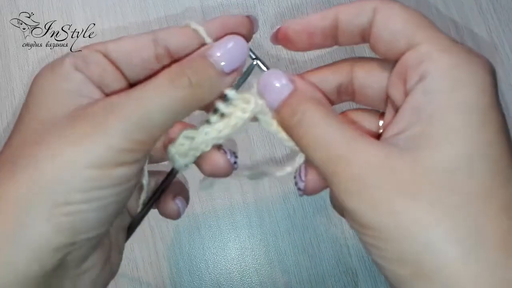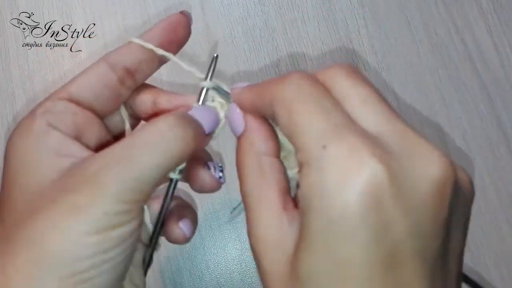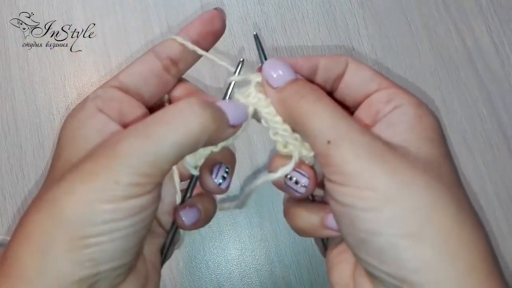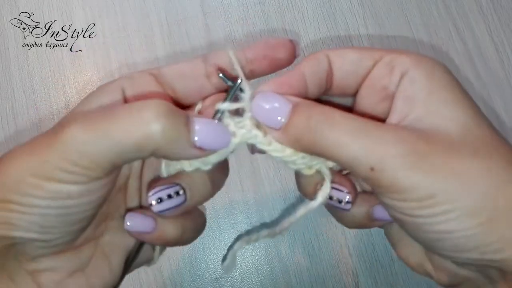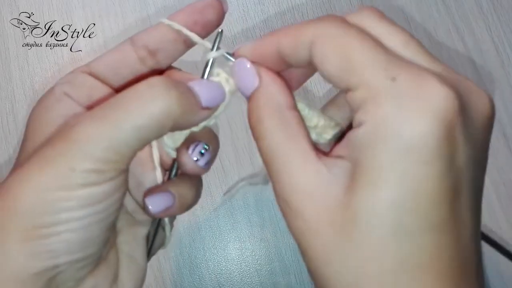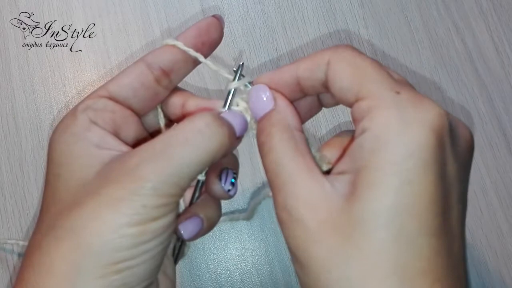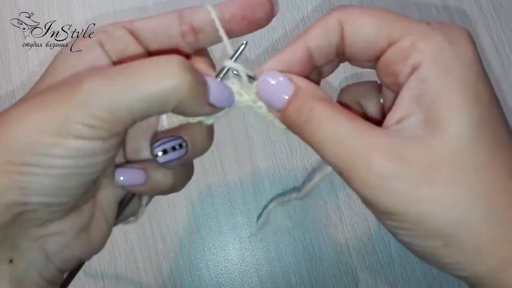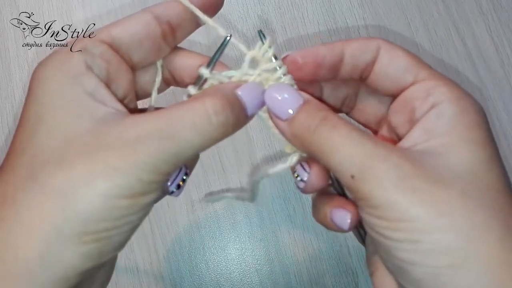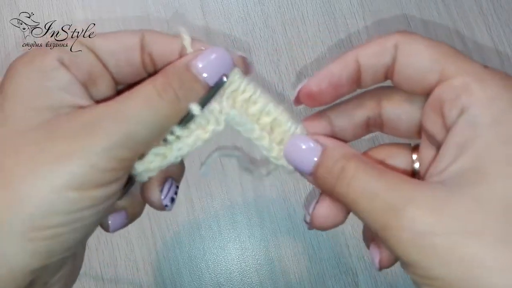The yarn over can also be made towards you. Look, I introduce the right needle as if for a knit stitch. Grabbing and pulling the yarn, making a yarn over towards me, the needle towards me, the yarn away from me, and again, I introduce the needle like this, from left to right, as when knitting a knit stitch. Grab the working yarn and remove everything from the left needle. We also get 3 stitches, but here we simply knit our yarn overs differently from the purl side.